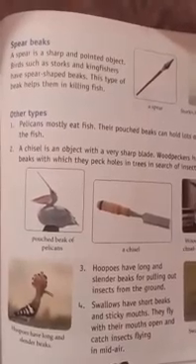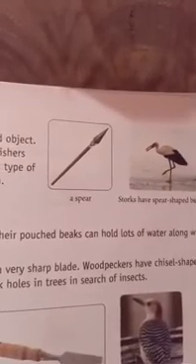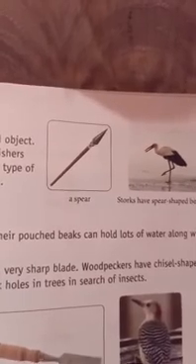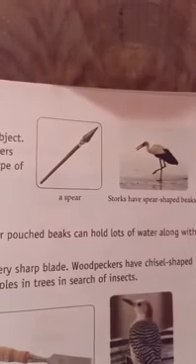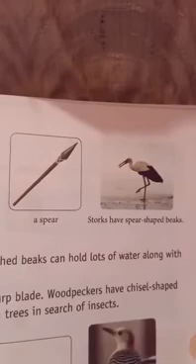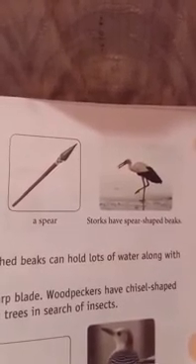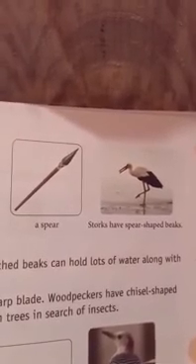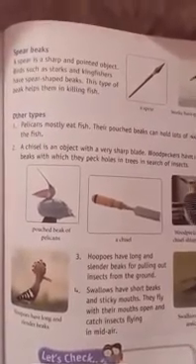Spear beak. A spear is a sharp and pointed object. So this is a spear, and this type of birds, kingfishers and storks, they have a spear type of beak, which means their beak is like a spear, and with the help of their beak, they can easily kill the fish inside the water. Okay, and let's learn about the other types of beaks.